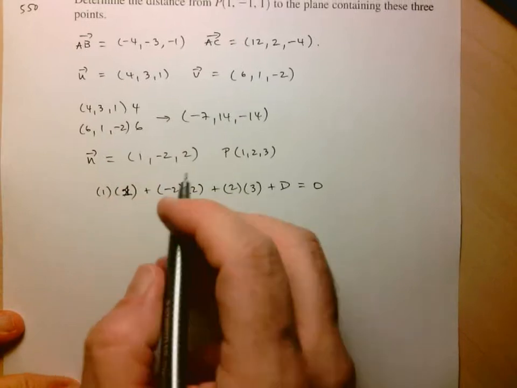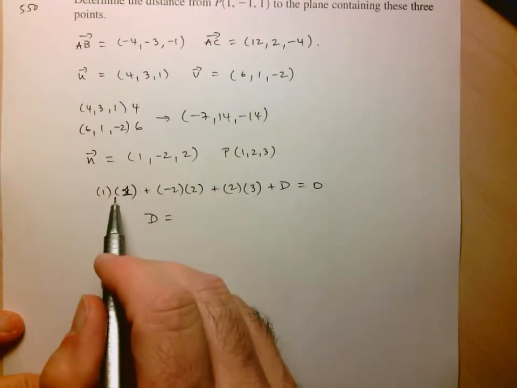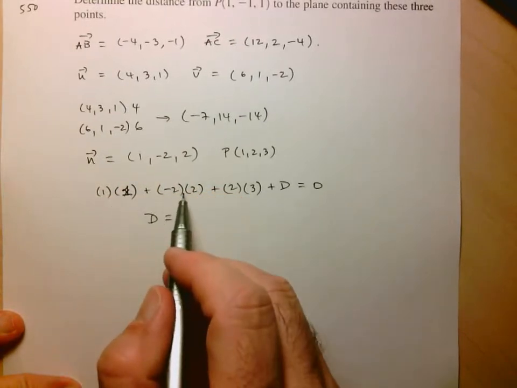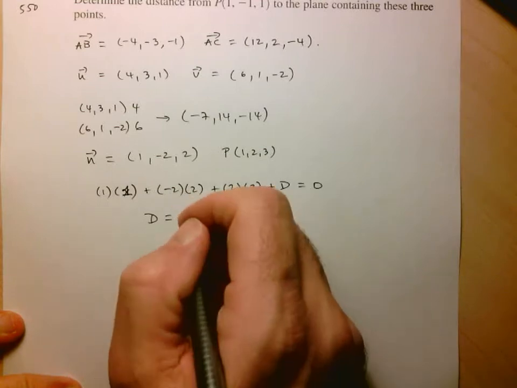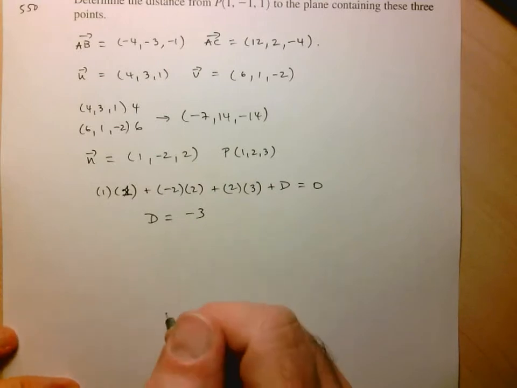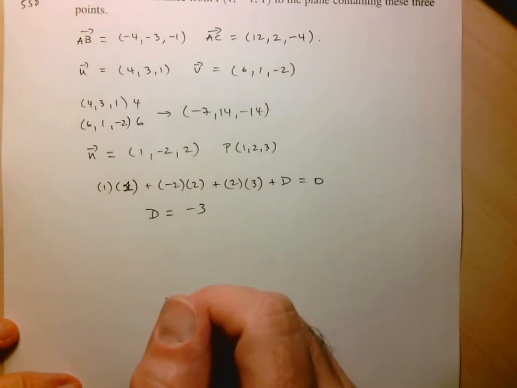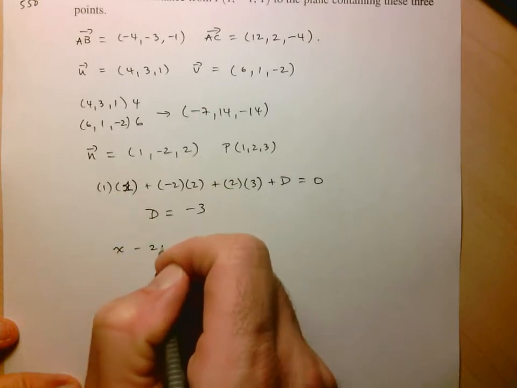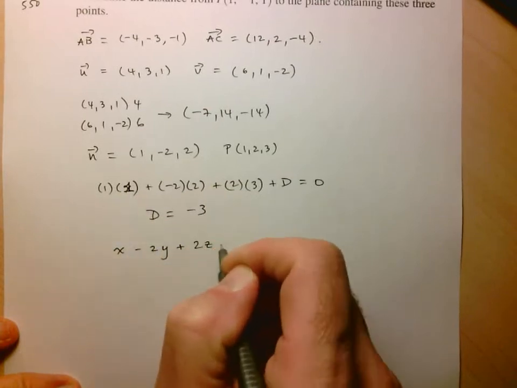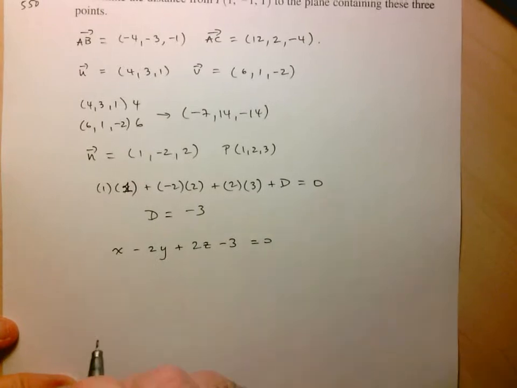Okay, so let's see what we have. D is equal to, so 1 minus 4 is -3, plus 6 is 3. Bring that to the other side, gives me -3. So the equation of my plane is, there's my normal vector, so it's x minus 2y plus 2z minus 3 equals 0.